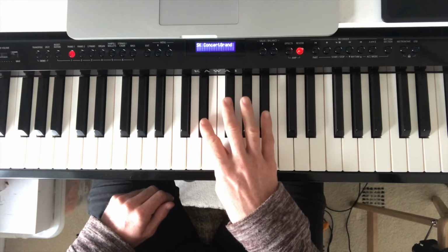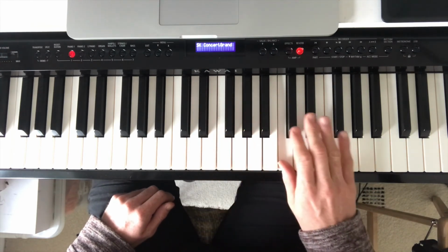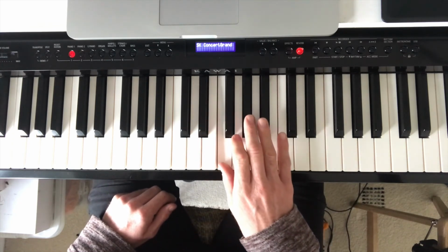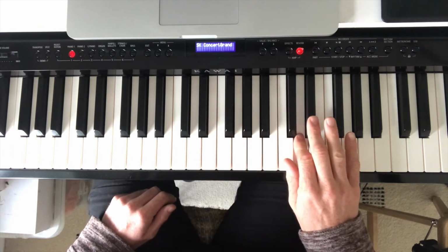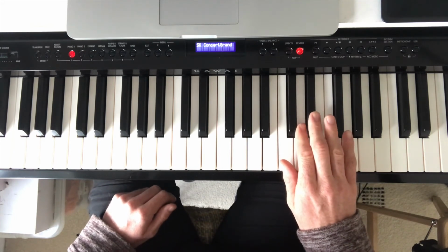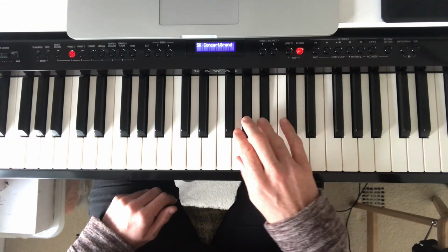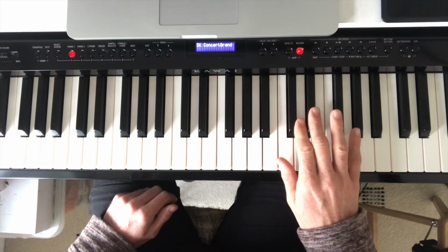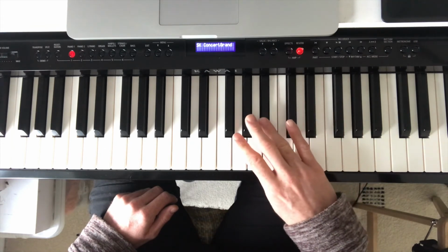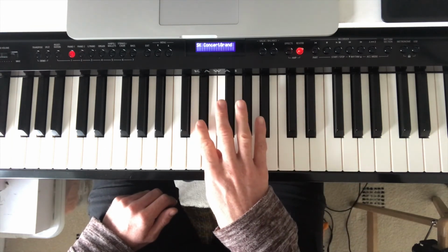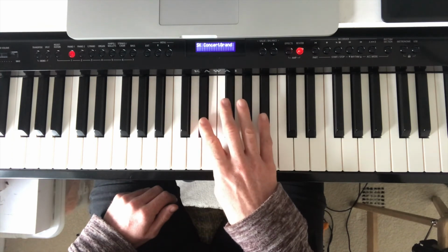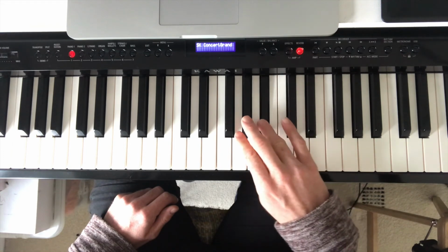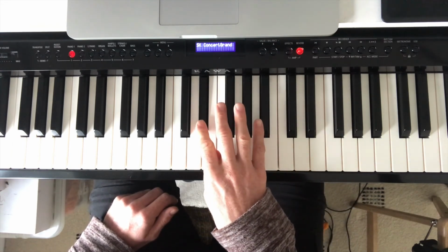And then to descend, 3, 2, 1, 4, 3, 2, 1, 2. So all together, 2, 1, 2, 3, 4, 1, 2, 3, 2, 1, 4, 3, 2, 1, 2.